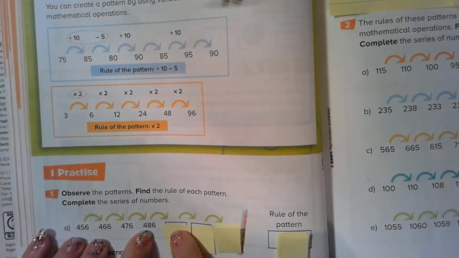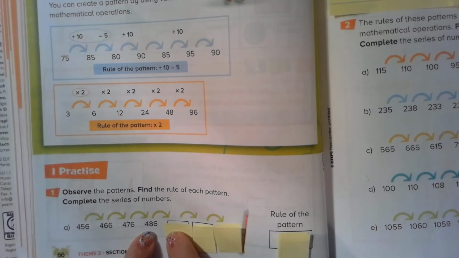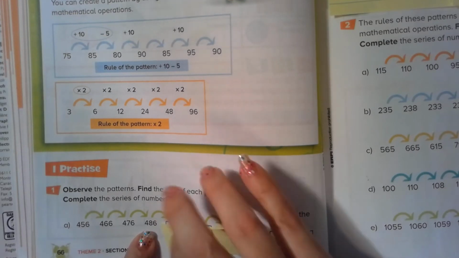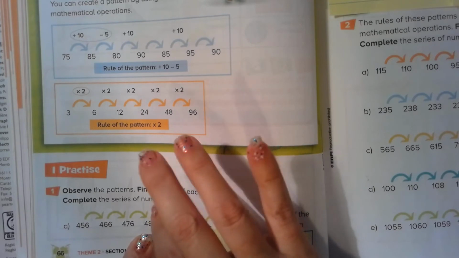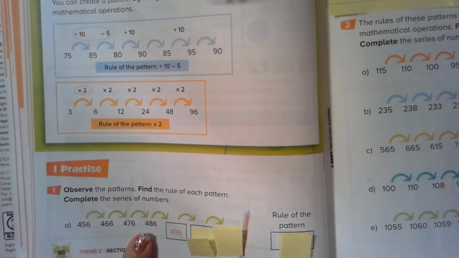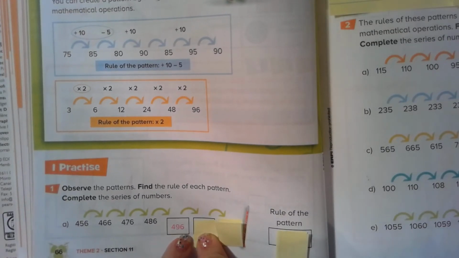If we were going up by 10, what would the next number be? 486 plus 10 is, you can say it out loud. Yeah, 496. So I think we know the pattern. Here's where it gets tricky. So 496 plus 10.